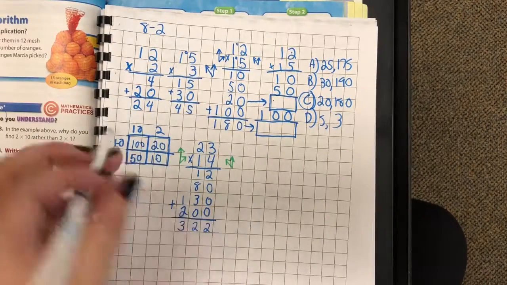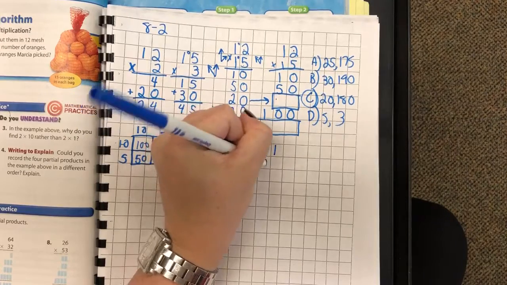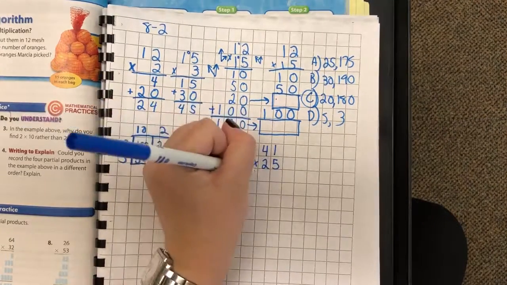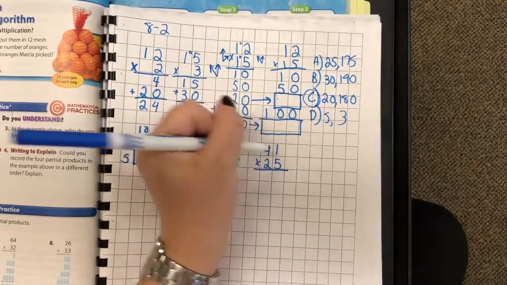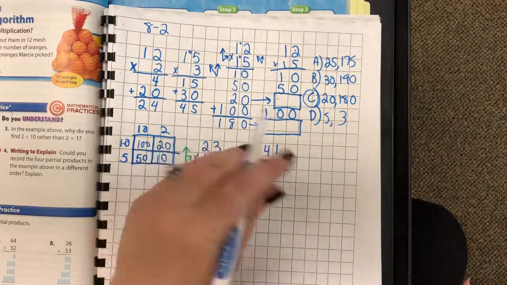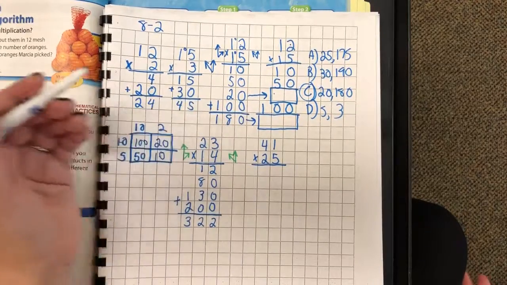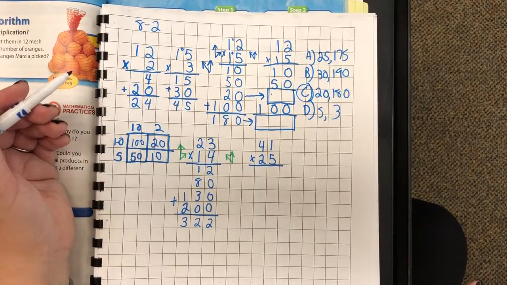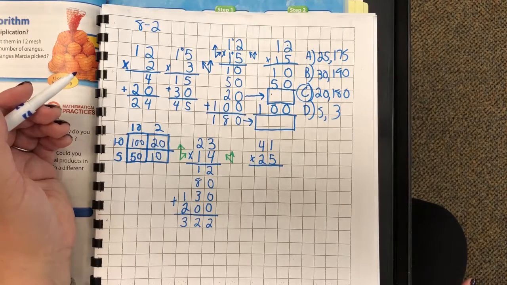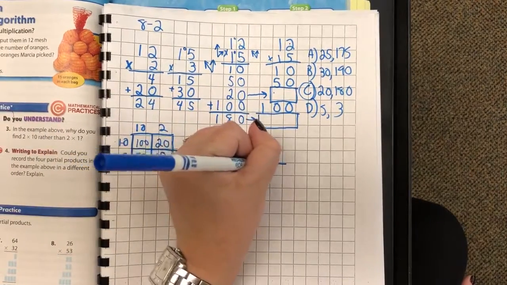Let's do one more together. 41 times 25. Same deal. 5 times 1, 5.